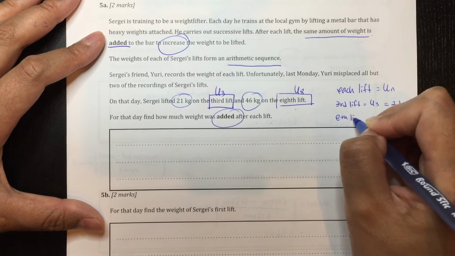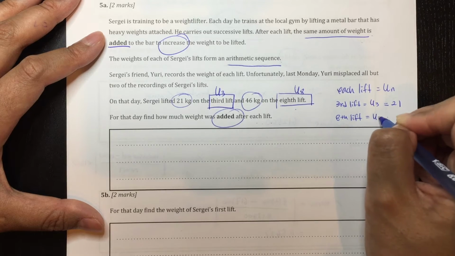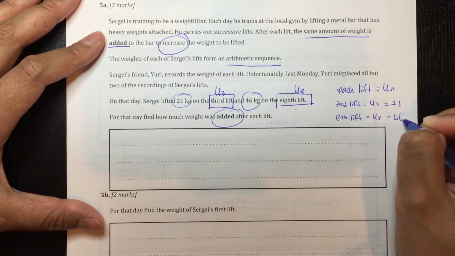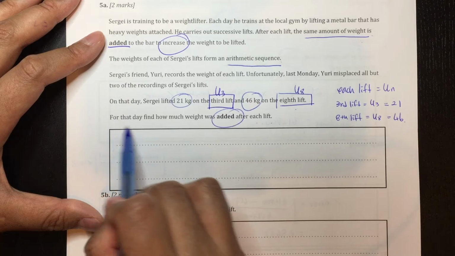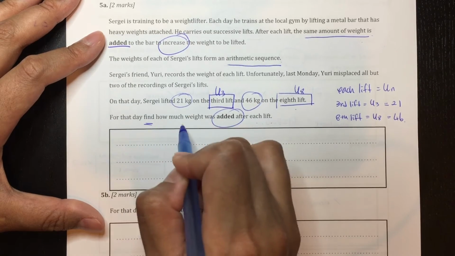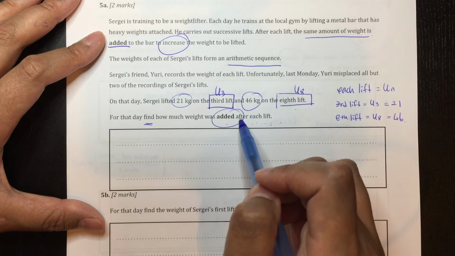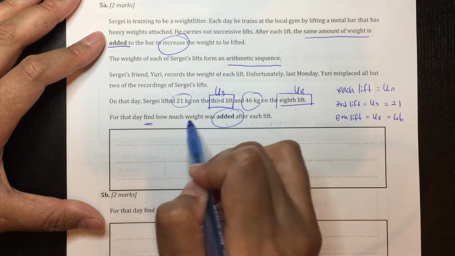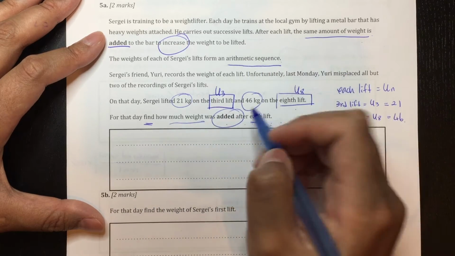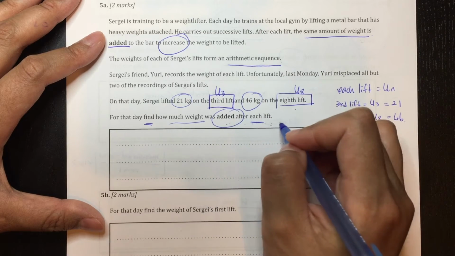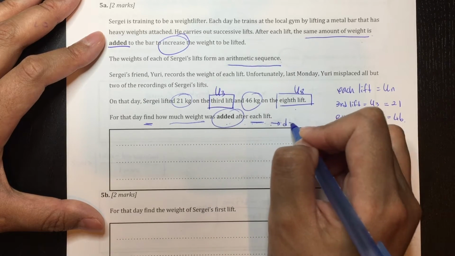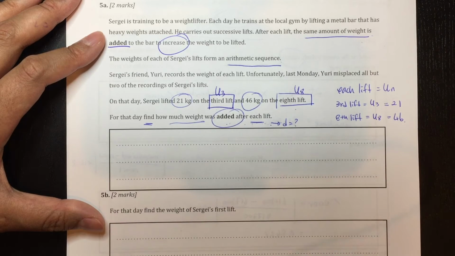The 8th lift is equal to U8 and is equal to 46. And the question is, find how much weight was added each lift, right? So this means we have to find the pattern, the common difference, d. That's what we need to find, okay?